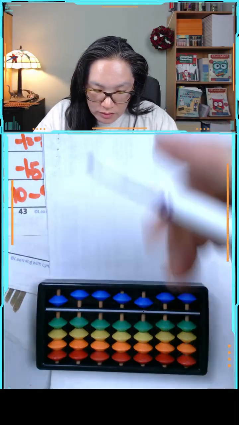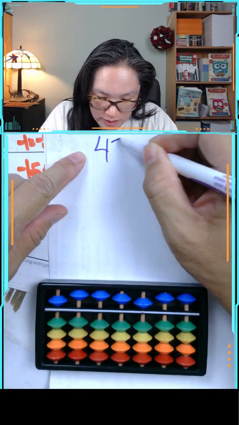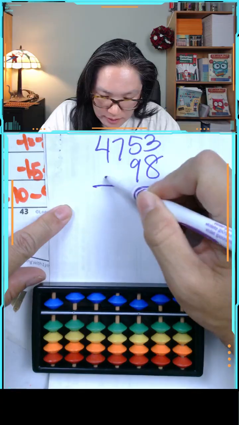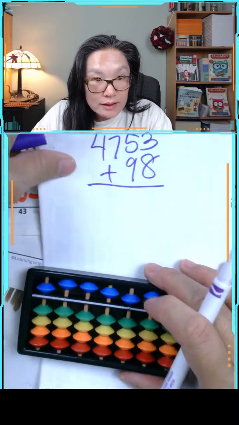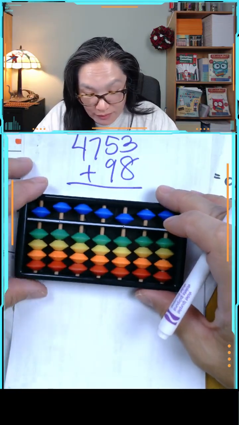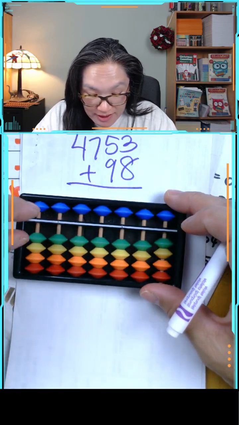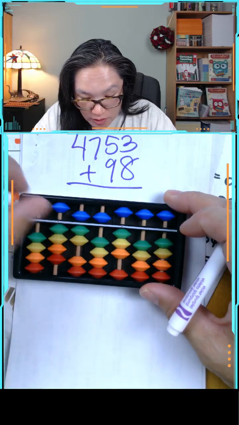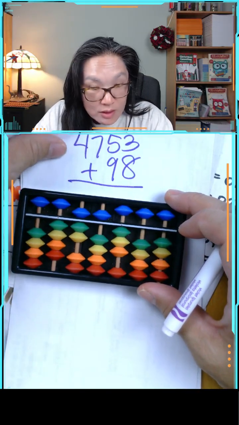We could do 4, 7, 5, 3 plus 98, right? It's actually really quite meditative. I did it once, and then I was like, I'm going to make a book out of it. So we have our number, right? This is towards the end.